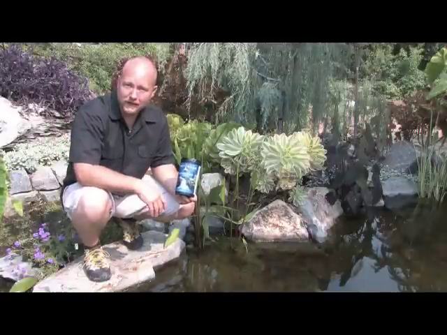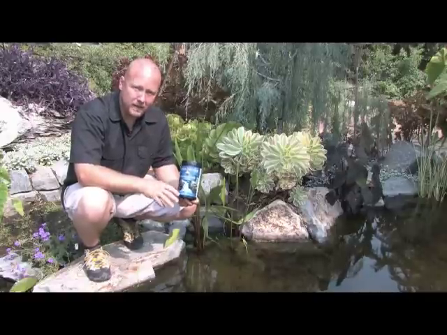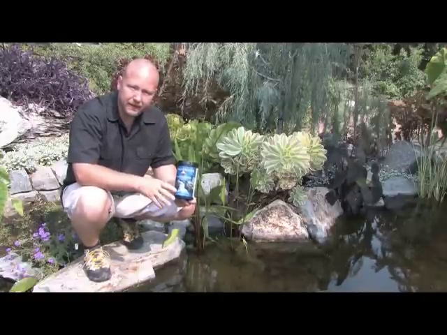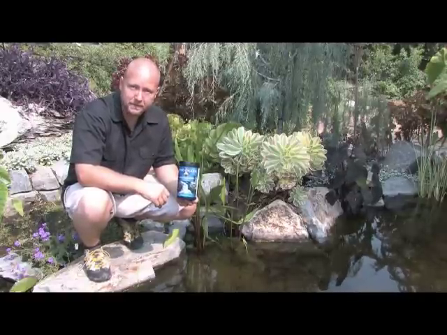Let's talk about new technology and beneficial bacteria. This dissolvable formula sinks immediately, so you can target specific areas where organics build up in the bottom of your pond.